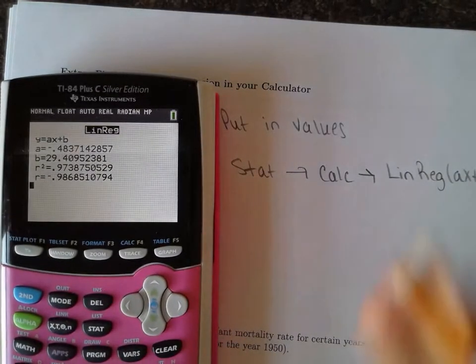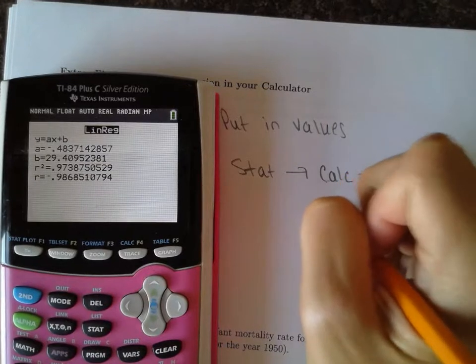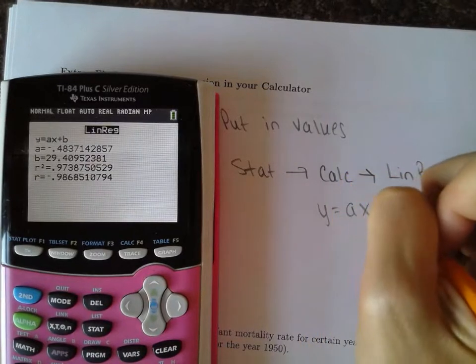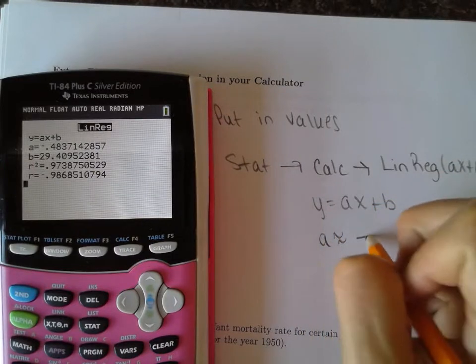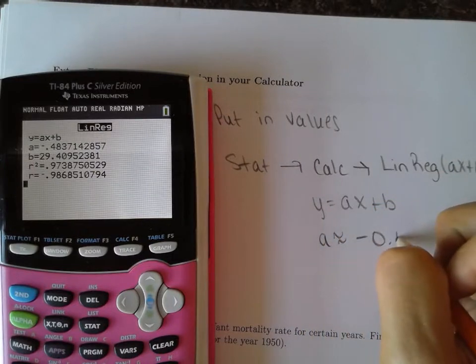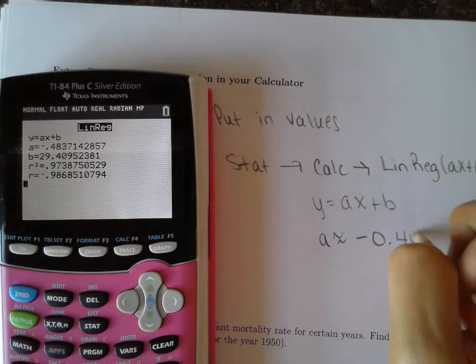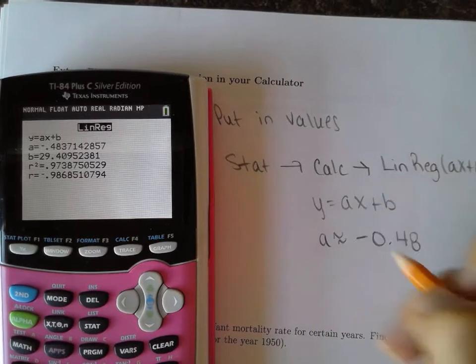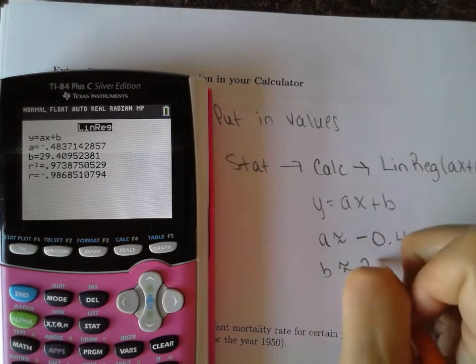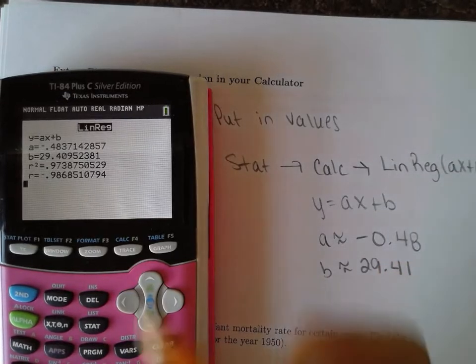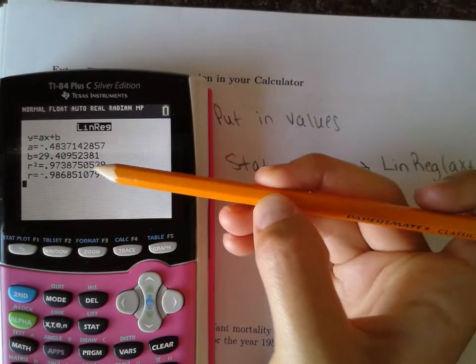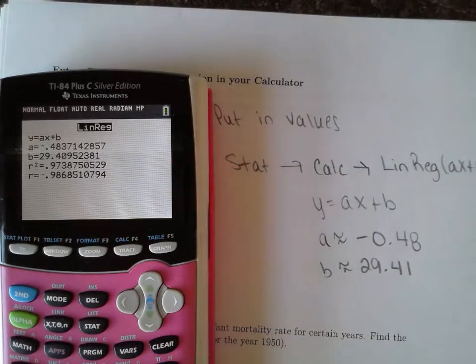It gives you y equals ax plus b, so a is the slope, b is the y-intercept. It says a, which I'm going to approximate, is negative 0.48 approximately. b is approximately 29.41. You don't have r squared and r; you have to turn the diagnostic on for that.